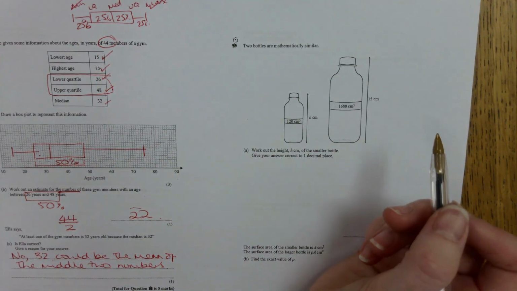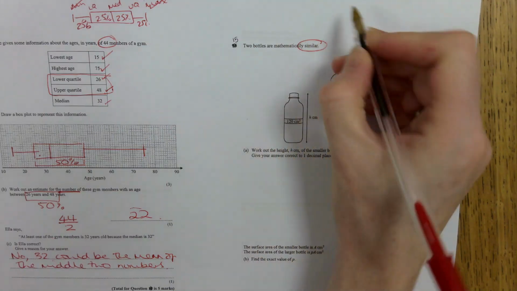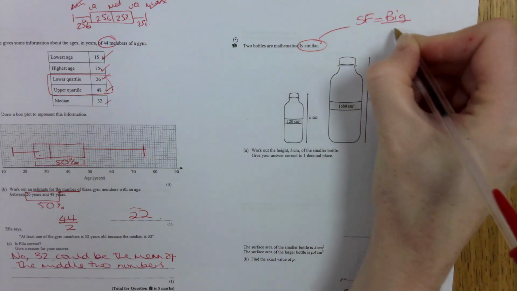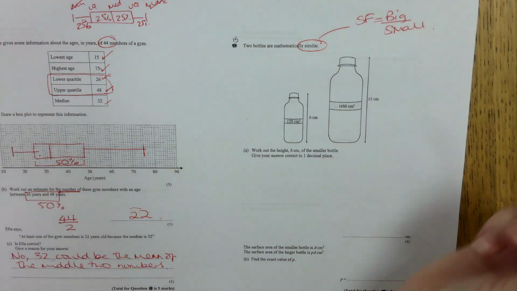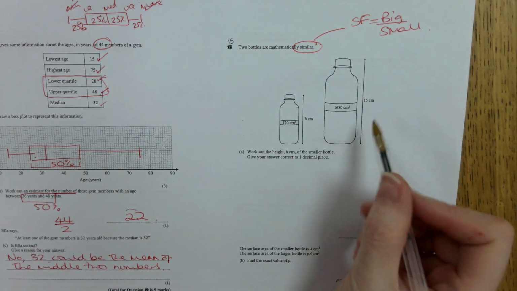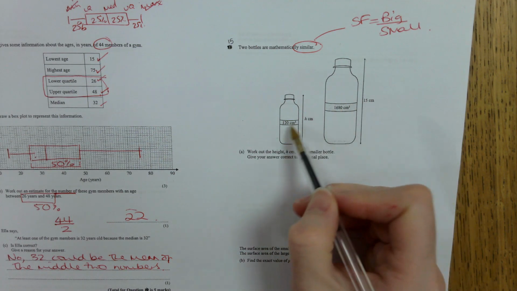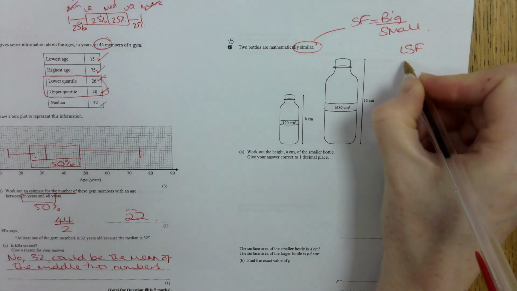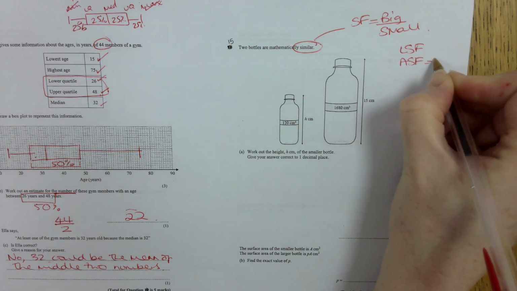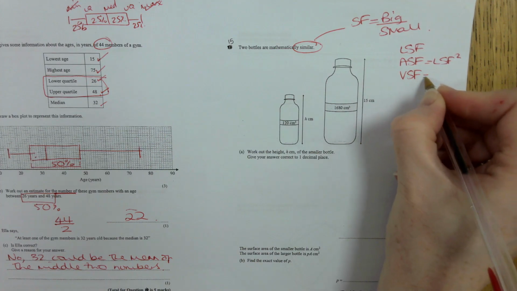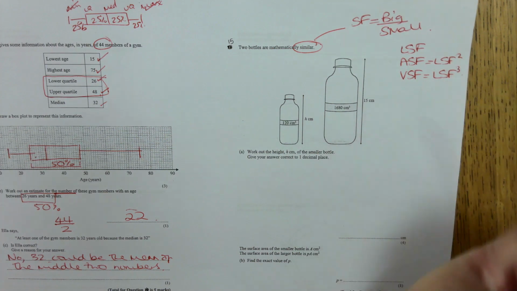Question 15. The two bottles are mathematically similar. So similar, this is our scale factor, is big divided by small. Before I even start, I'm going to say I've got a linear scale factor, I've got an area scale factor, which is my linear scale factor squared, and my volume scale factor is my linear scale factor cubed.